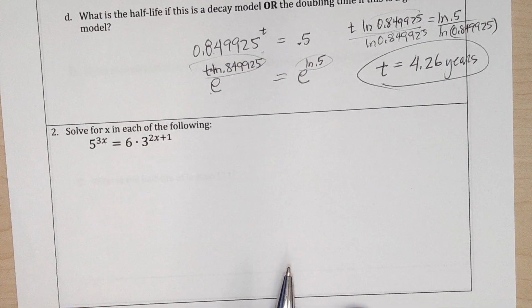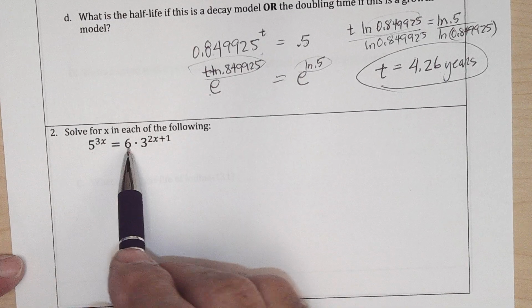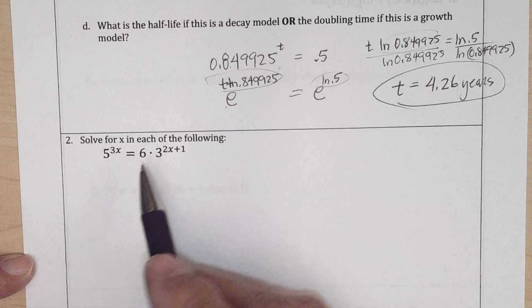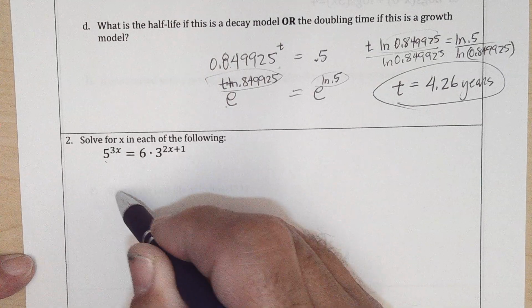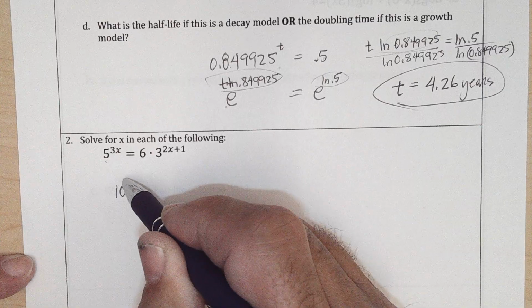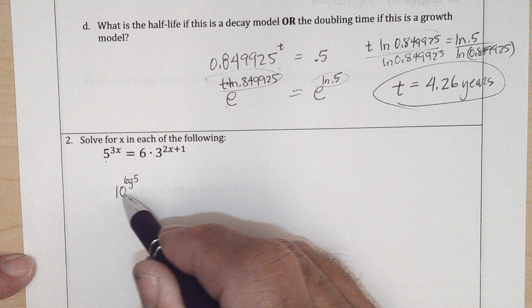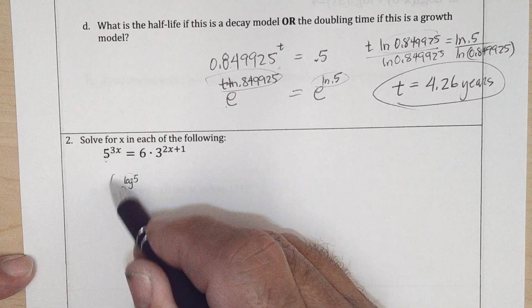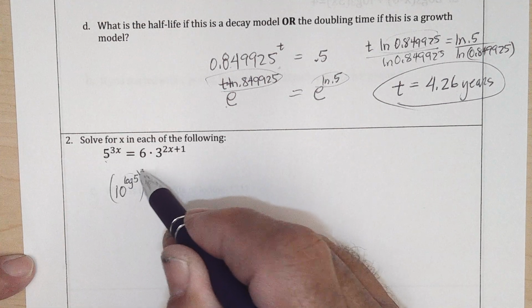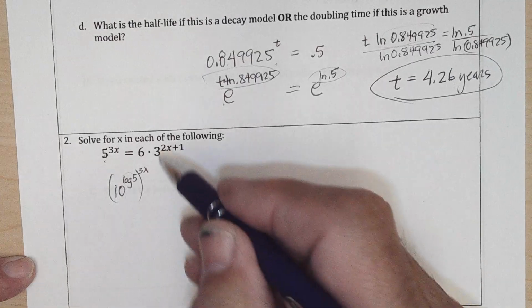Solve this. Well, they don't have the common base, so I'm going to write them with a common base. You guys like 10, so I'm going to go 10 to the log of 5. That's another name for 5. And that's to the 3x power.